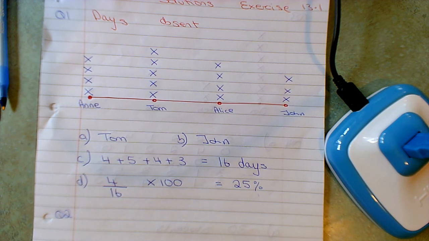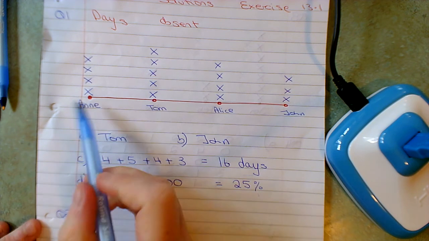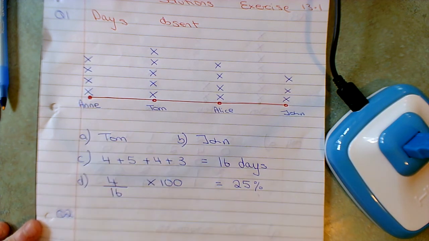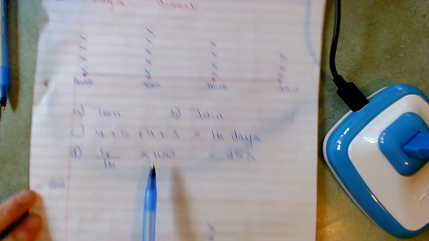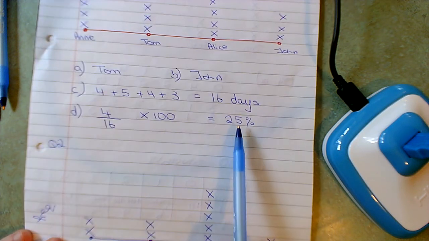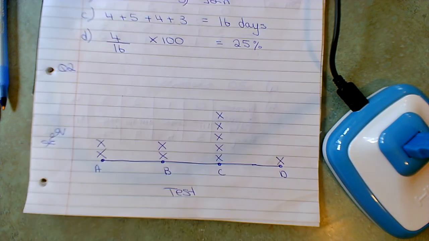Then I have part D, express the number of days Anne has missed as a percentage of this total. So we need to get it as a fraction, and then to put it into percentage we multiply by 100. So Anne has missed 4 days out of my total. So it's always what I'm looking for, out of my total, multiplied by 100, and I get 25%.